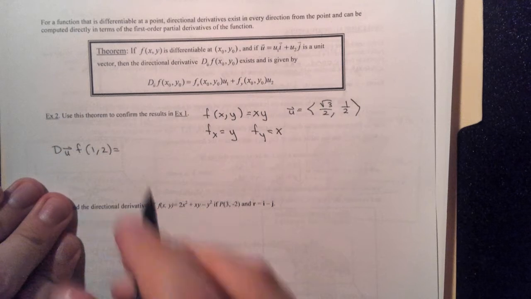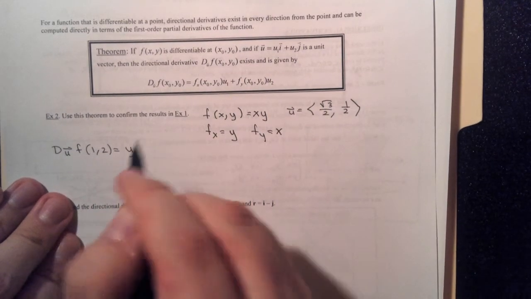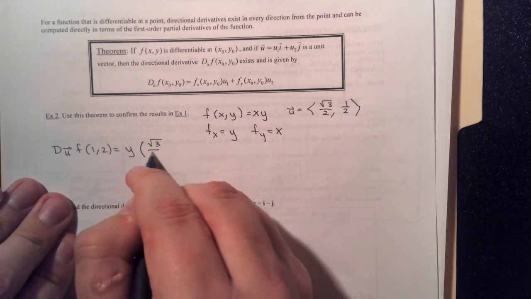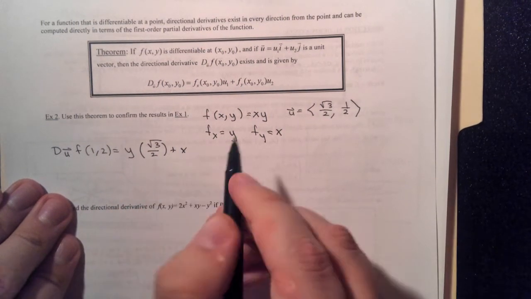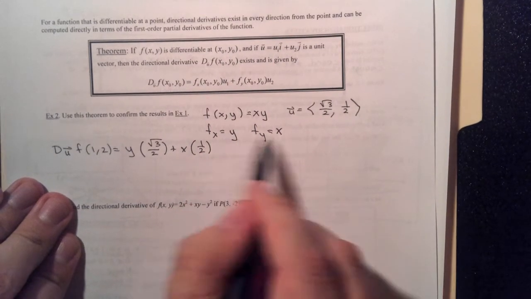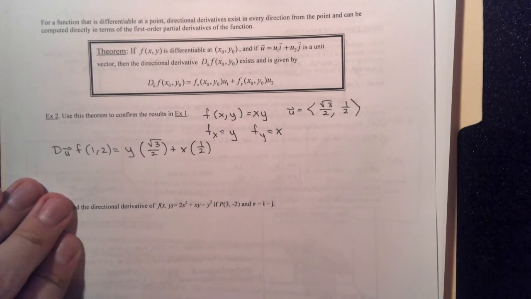So my directional derivative, start off by writing it generally. I know I'll have the partial derivative with respect to x times root 3 over 2 plus x times 1/2, again using my partial derivatives and those components of my unit vector.